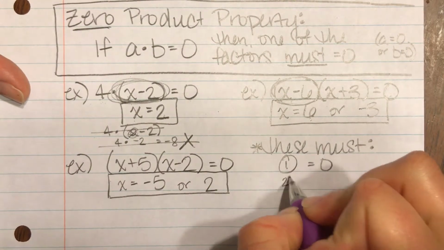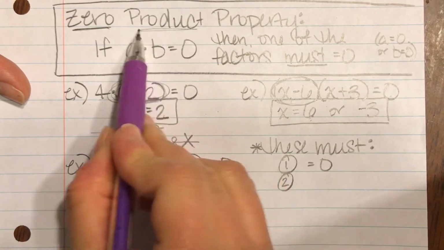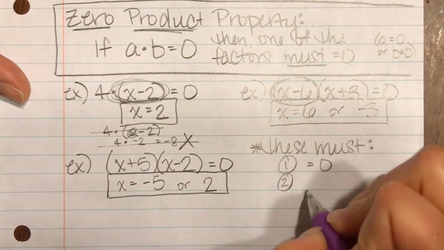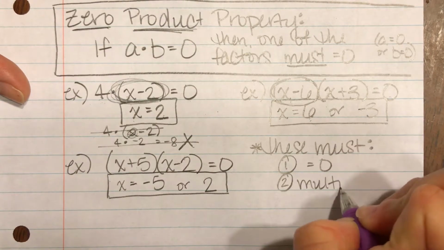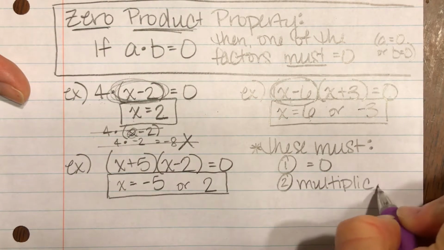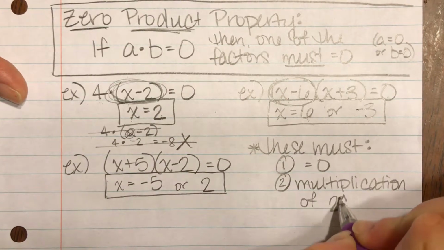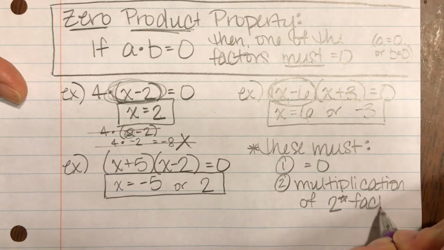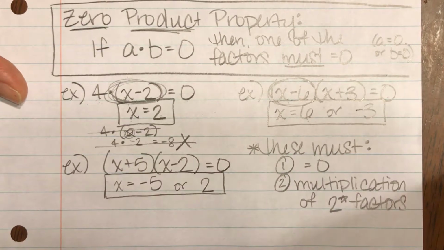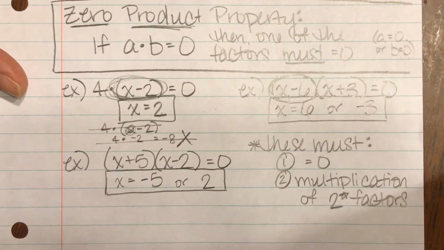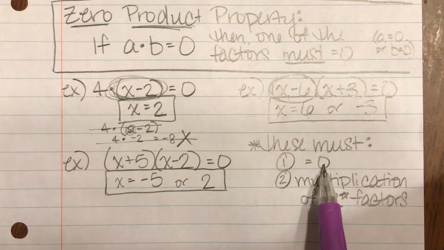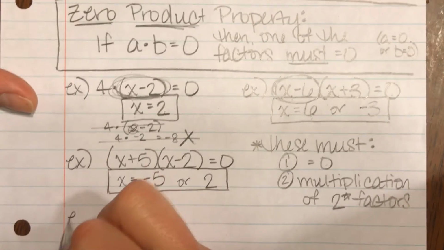And then the second thing has to do with this word product. Okay, it has to be a multiplication of two factors. And it will typically always be two factors. I put the star there because it will occasionally be three factors, but most all the time it's going to end up being two factors, okay? So you have to have equals 0, and it has to be multiplication.